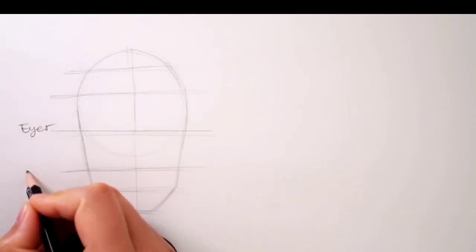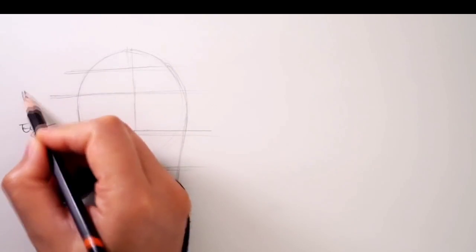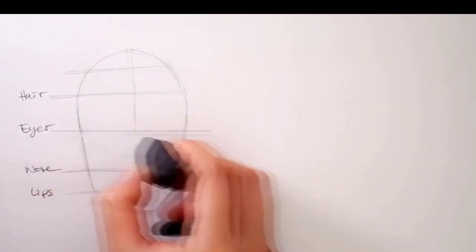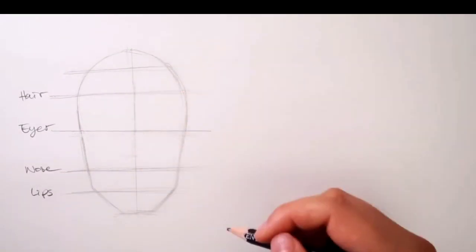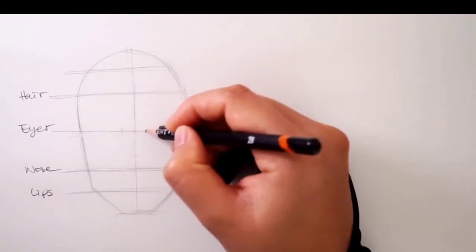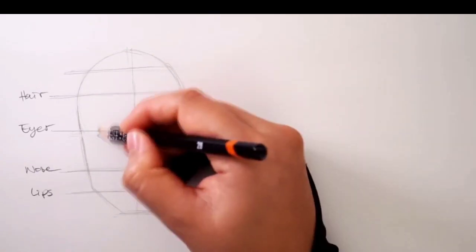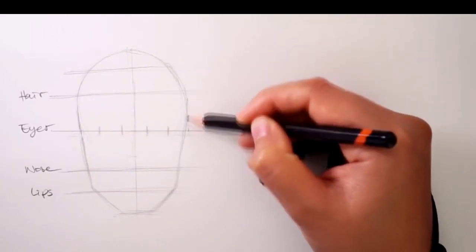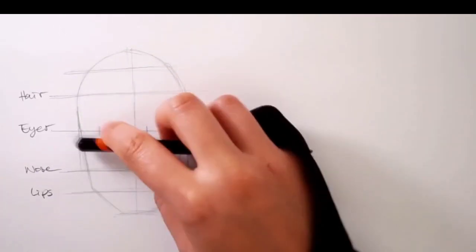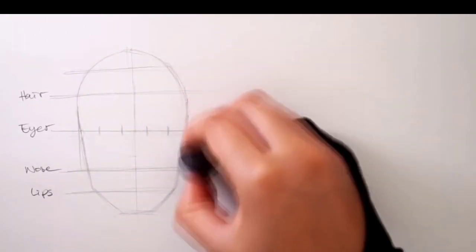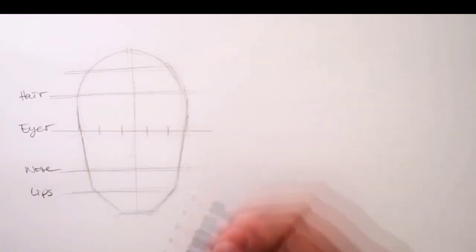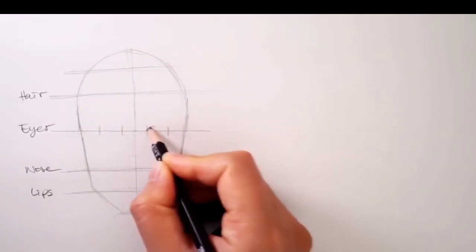These lines are for the eyes, nose, lips, and hair. On the eye line, split your face into 5 equal sections, taking the full width of the head into account. Draw your eyes in the appropriate spaces.